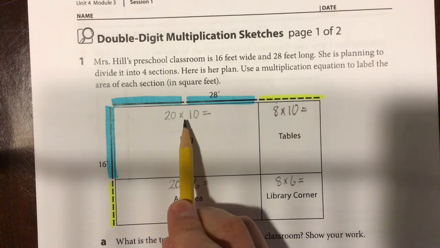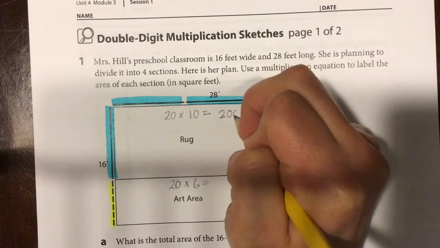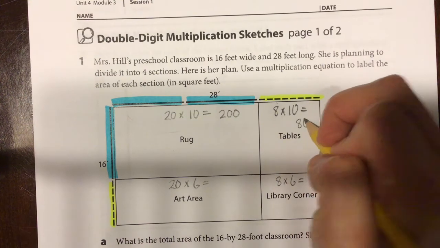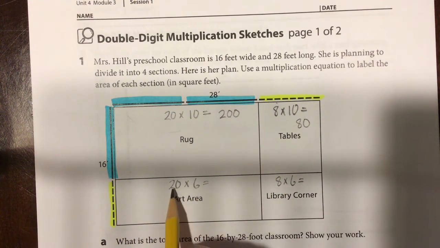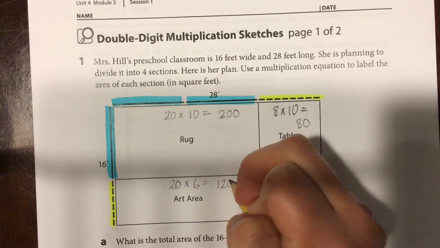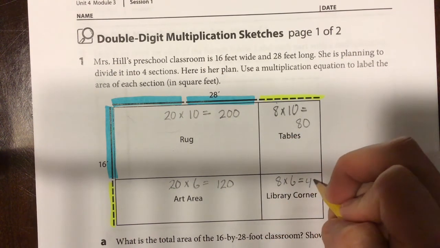So we have 20 times 10. Think of 2 times 1 is 2. Put the 2 zeros, is 200. 8 times 10 is 80 square feet. 20 times 6, think of 2 times 6 is 12. And we have the 0 at the end, 120. And then 8 times 6 is 48.